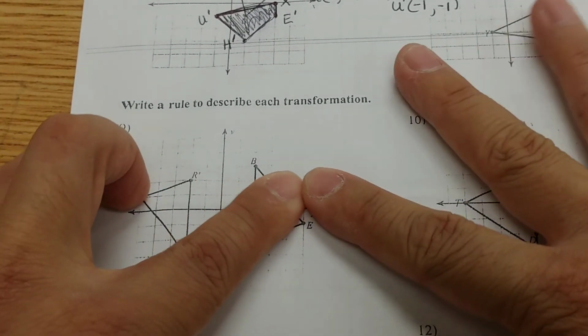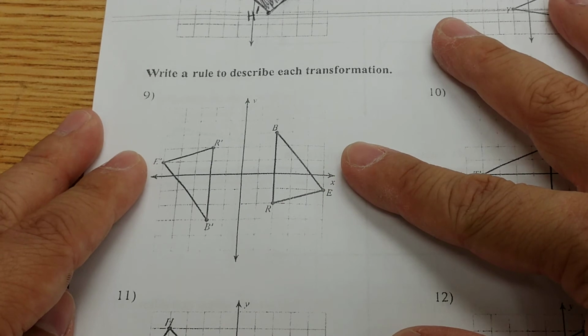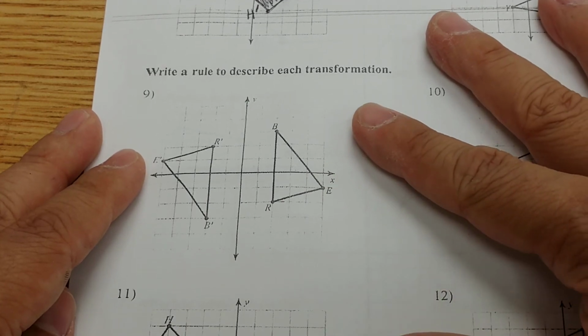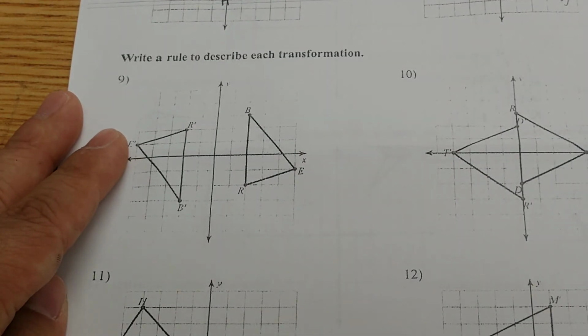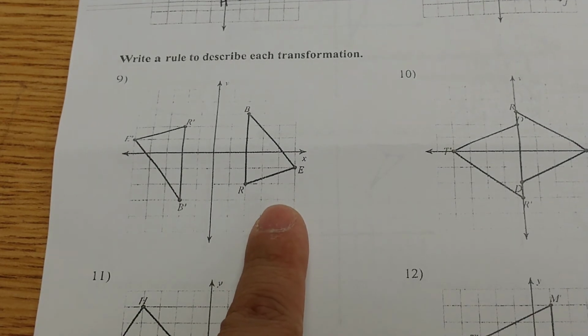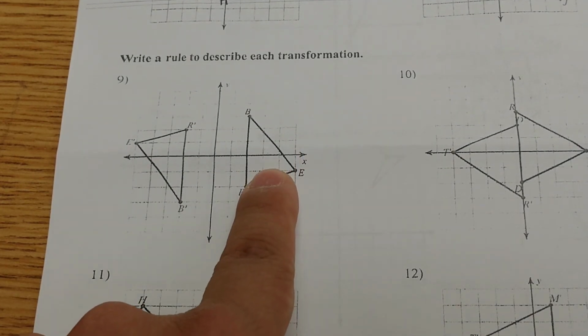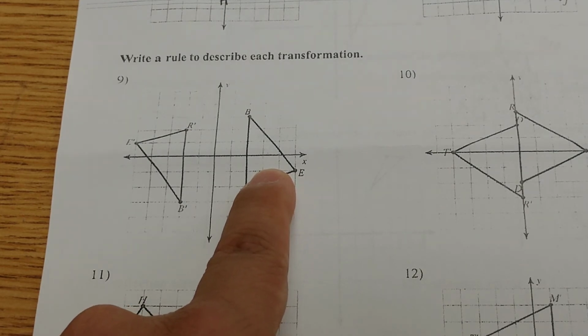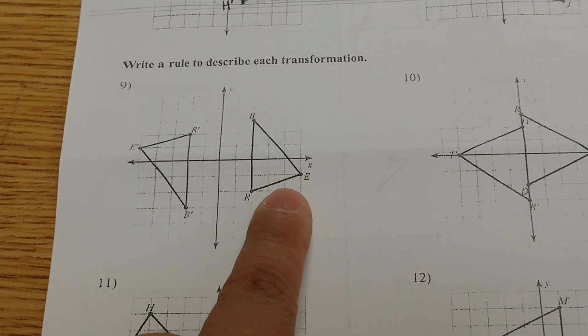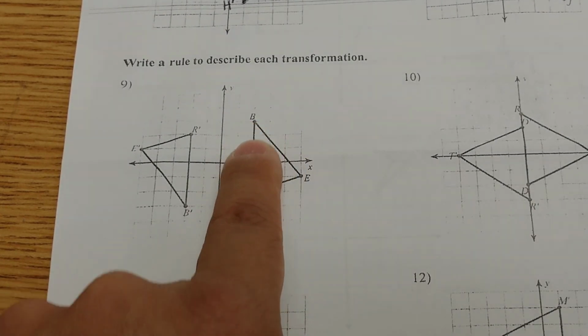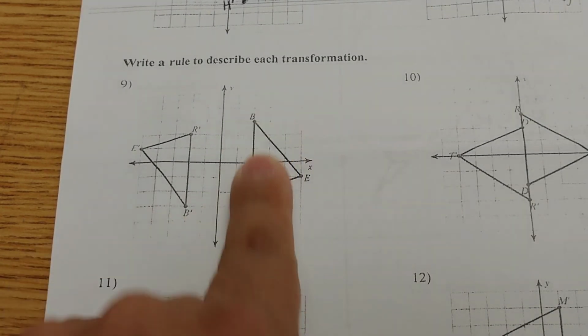Now, for the next part, if it said write a rule to describe each transformation, notice that for this one, all you're gonna have to do is the opposite. So figure it out, well, we know it's gonna be rotation, but how many degrees is it going to be? So if I would have done number 9, this is my original triangle.